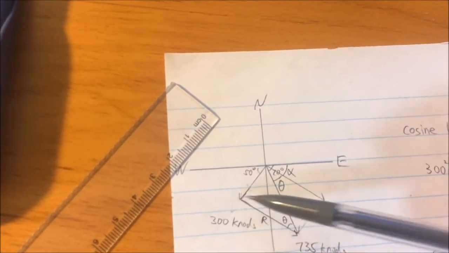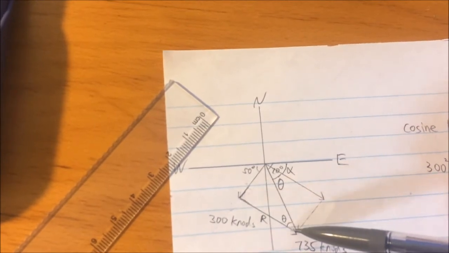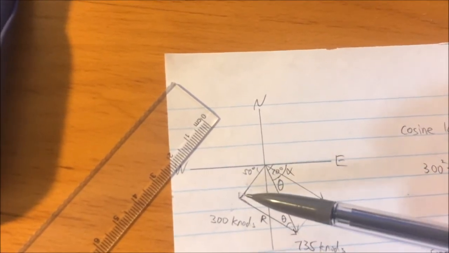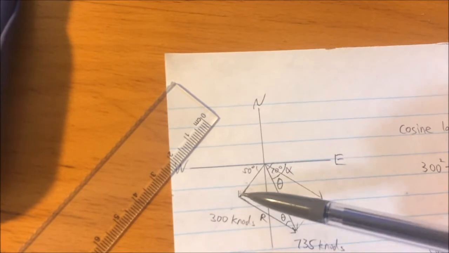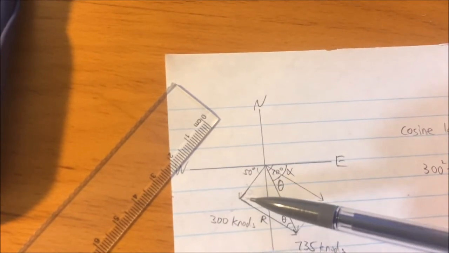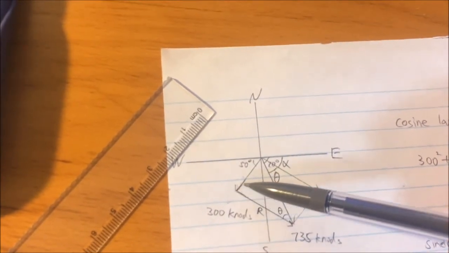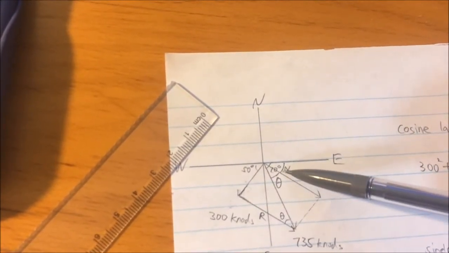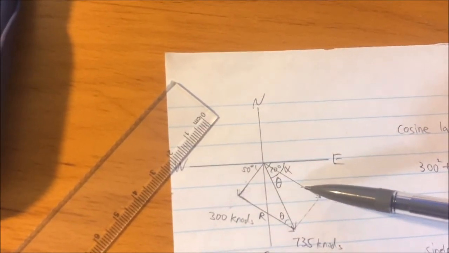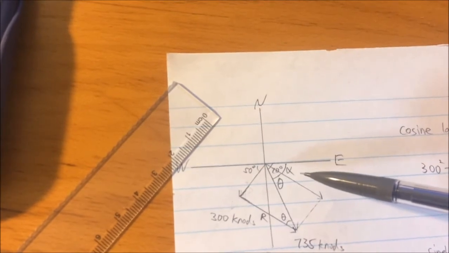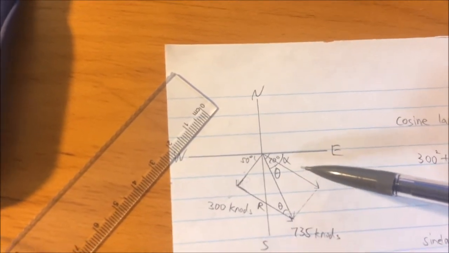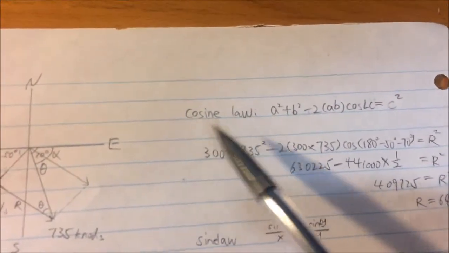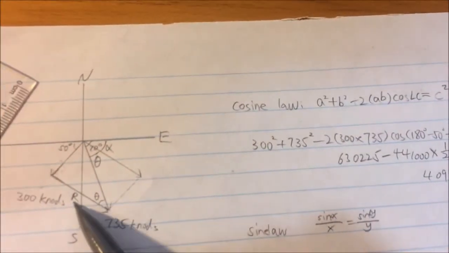But actually, for the relative velocity here, you cannot get what direction it's heading if you don't draw a cross right here. So I moved the parallel to right here, which makes it much easier to get the angle for the direction it's traveling. First, we start with the cosine law to get the velocity r.